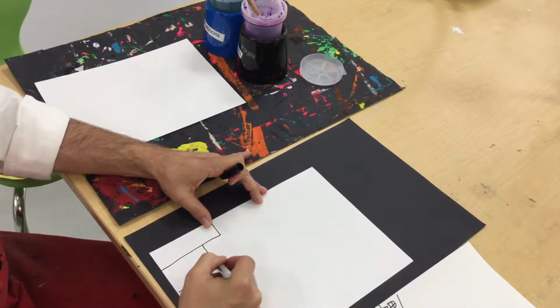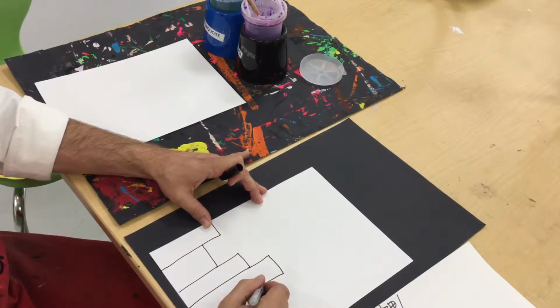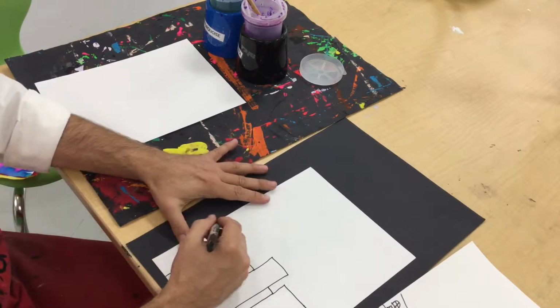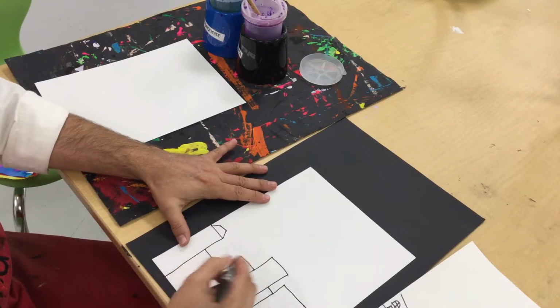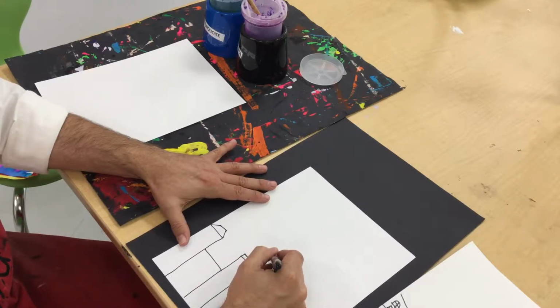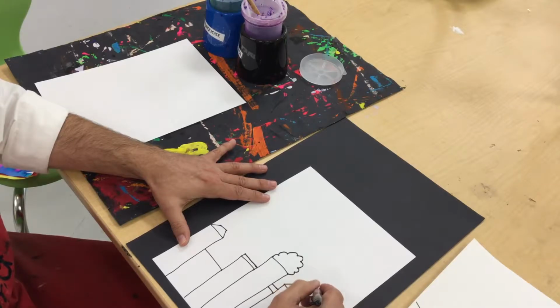We want to do them different sizes, different heights, different widths, some skinny buildings, some wide buildings. And then the next step, of course, is to choose what kind of roof you want. You can leave some without a roof if you want. And of course, you can make up your own. I guess that's an ice cream building. You can make up your own crazy shapes if you want to, or create something different.